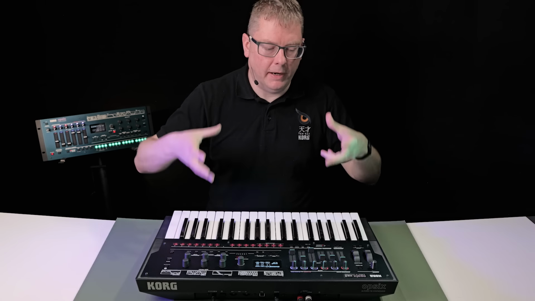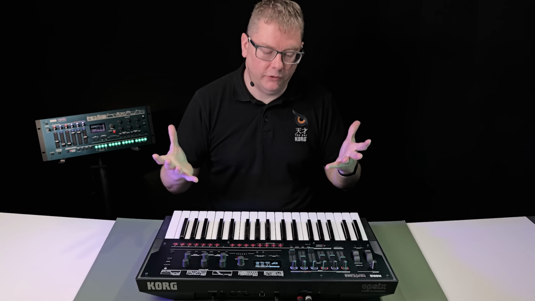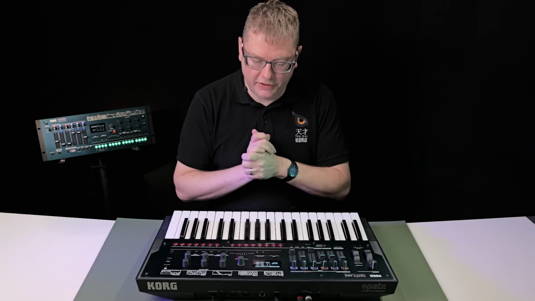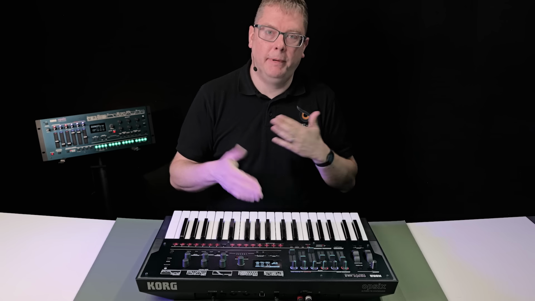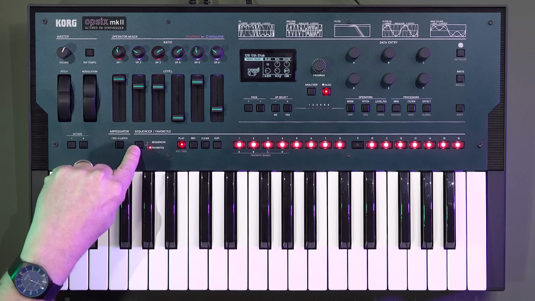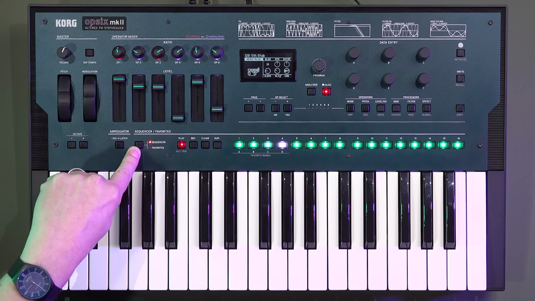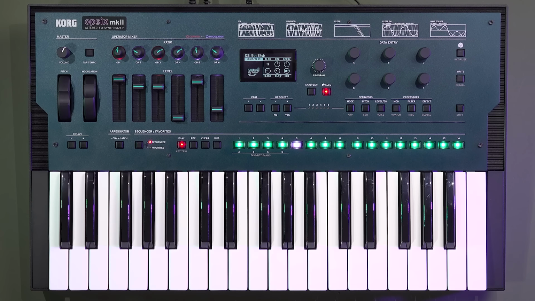What's also neat about the Opsix Mark II is the fact that every single sound has its own sequence attached to it, and you can then program that sequence to be something different if you want it to. So all you do is select a sound, press play, it'll play a pattern, which is like a loop essentially. If I then use this button to go out of my favourites mode into sequence mode, you can see that's playing through the 16 steps.